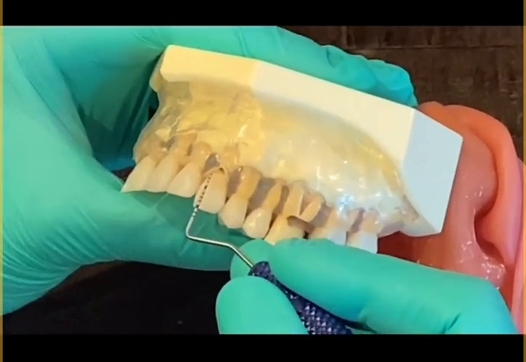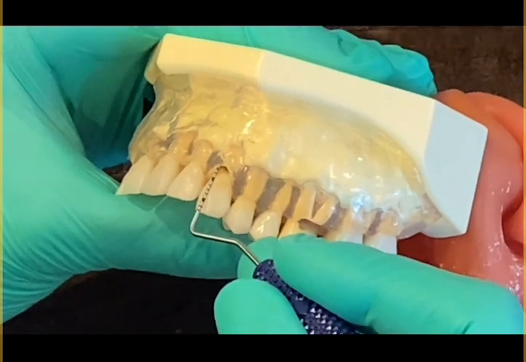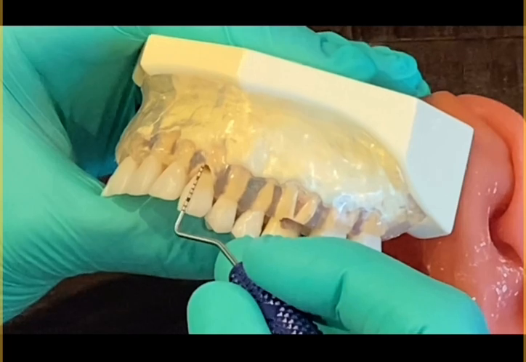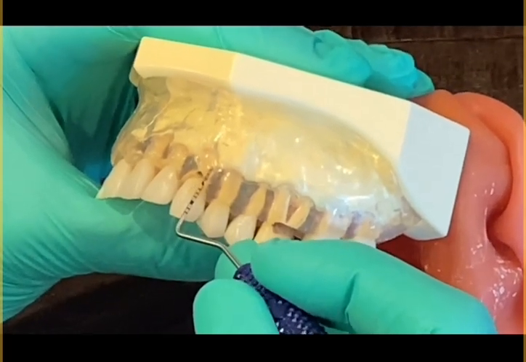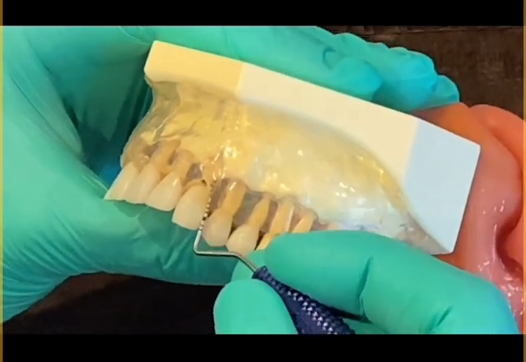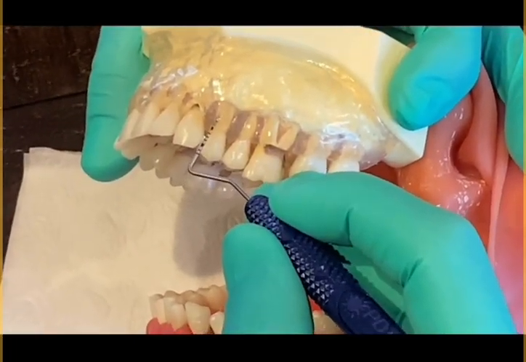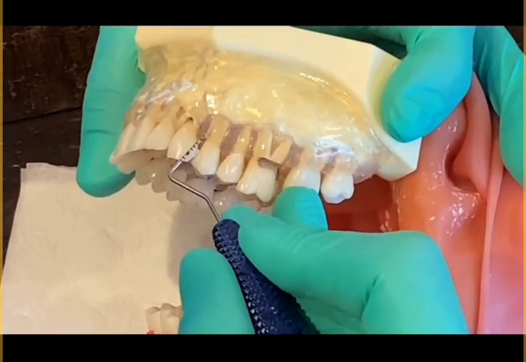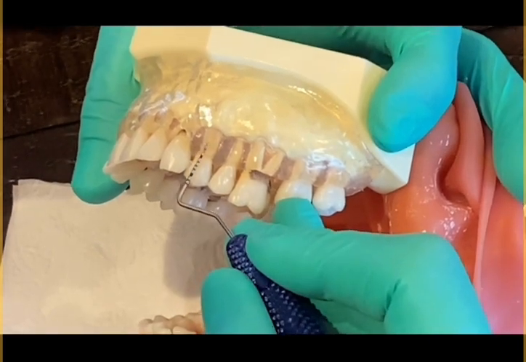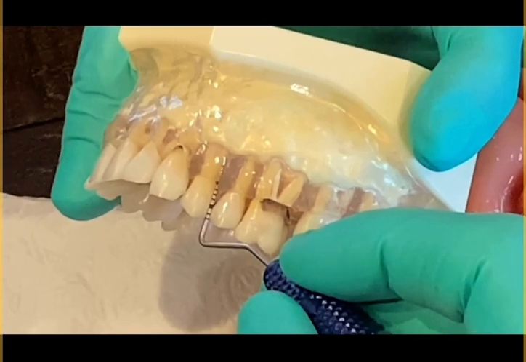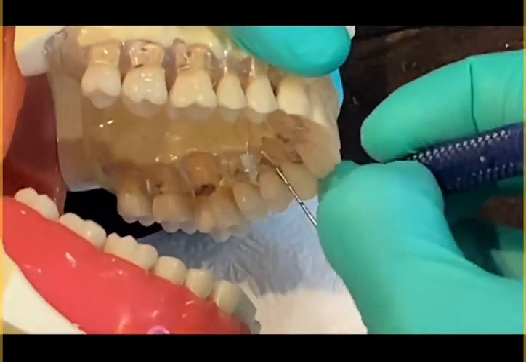So we're on number 11 here. 4. 4. 6. On to number 12, same thing. 5. 4. 6. Then I will do the rest of these teeth, coming around on the lingual to number 12.